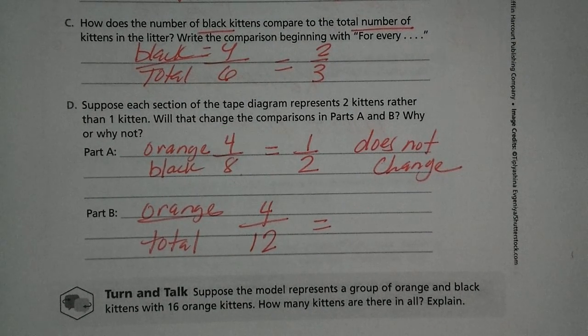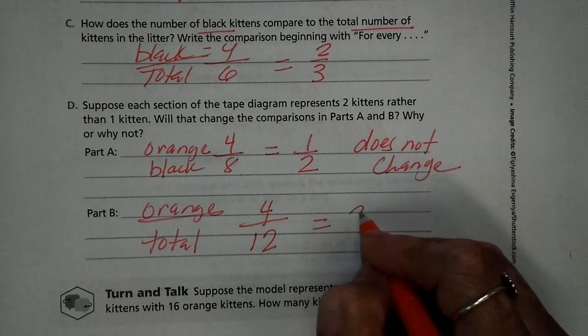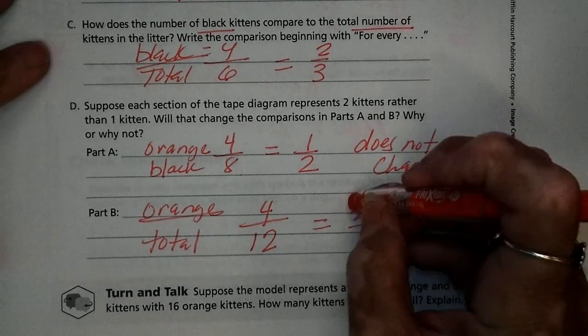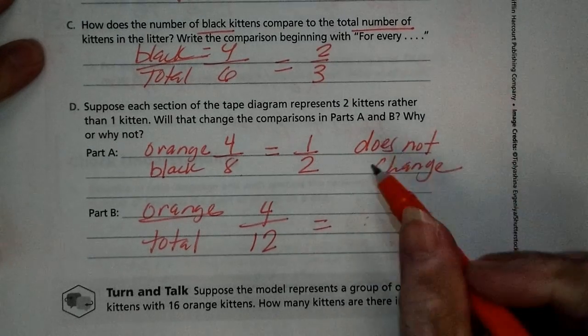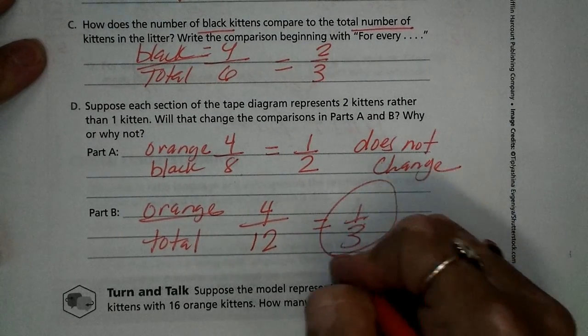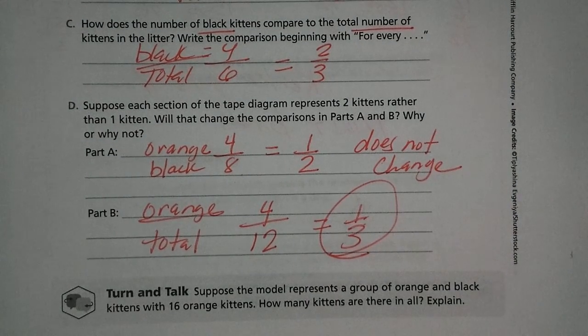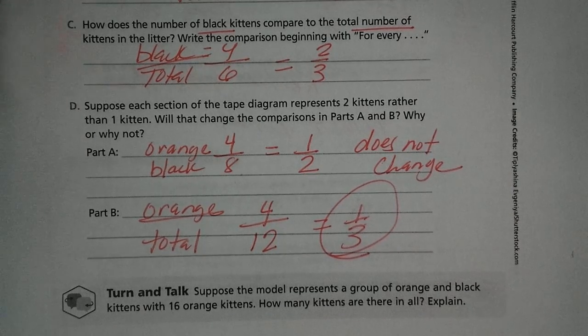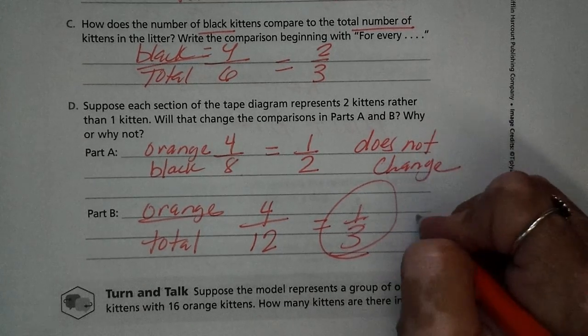2/3. 2/3? Should be 1/3, right? Yeah, 1/3. Is that what we got in part B? Yes, ma'am. So nothing changes.